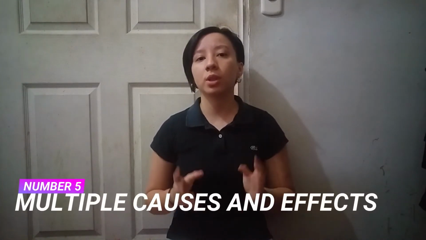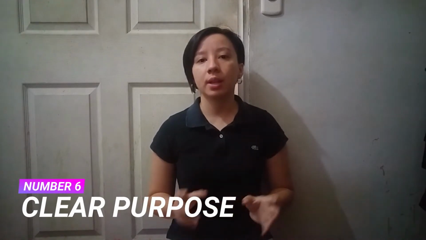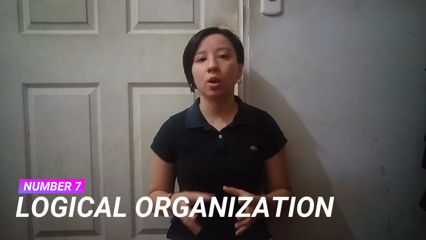Number five, multiple causes and effects. Multiple causes can have one effect, or at least can have one cause. Besides, multiple causes can have multiple effects, and one event can produce a chain of consequences. Number six, clear purpose. A cause and effect essay can be expressive, but more often it's informative, persuasive, or both. Some cause and effect essays have more than one purpose. Number seven, logical organization. Chronological order, most to least, or least to most order.